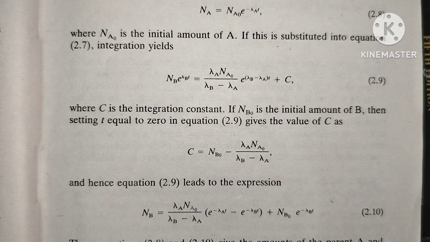If there is no parent nuclide, this term we can eliminate. Suppose Nb itself is the parent, then Nb equals Nb0 into e^(-λb t). This is the general equation for any radioactive nuclide. But this term is coming because Nb is produced by the parent nuclide and Nb is also decaying.